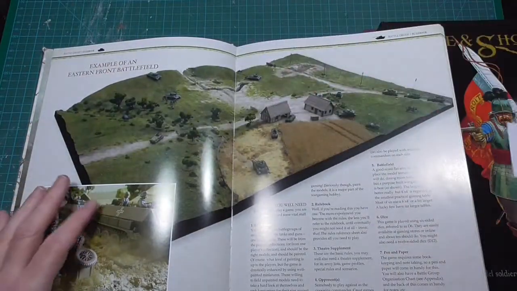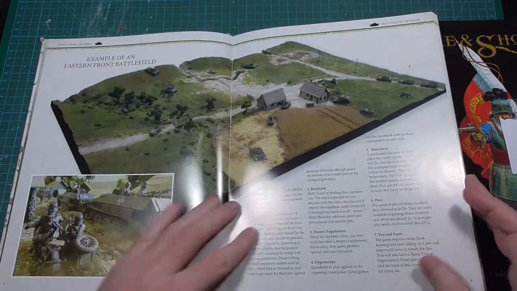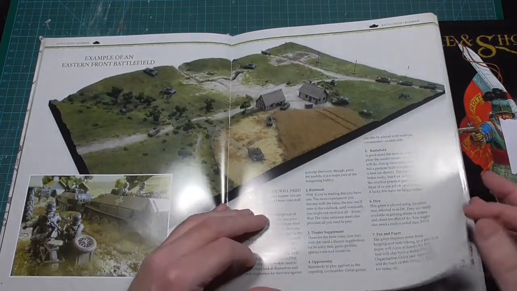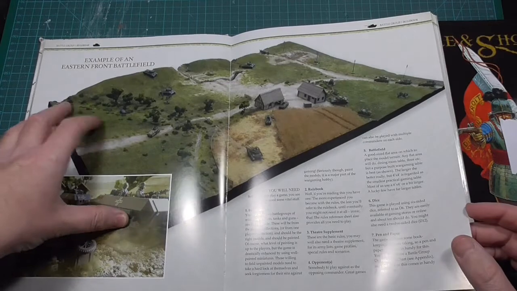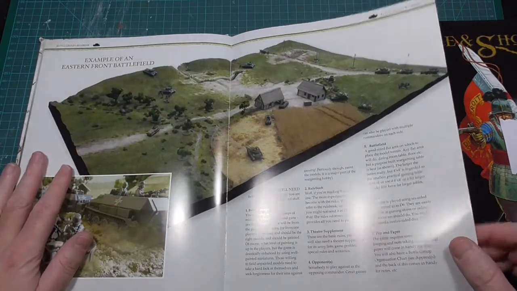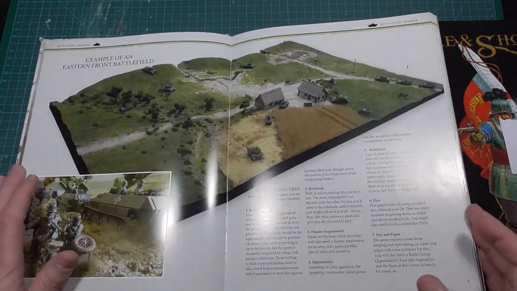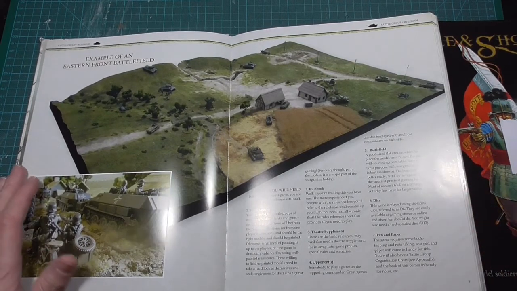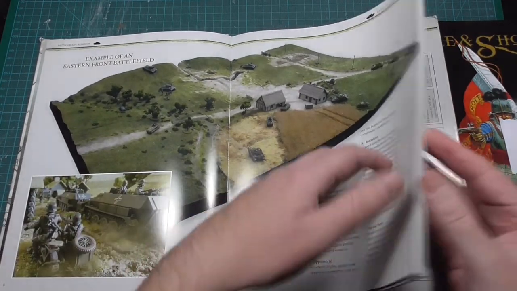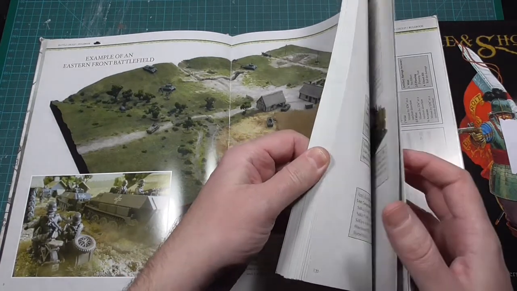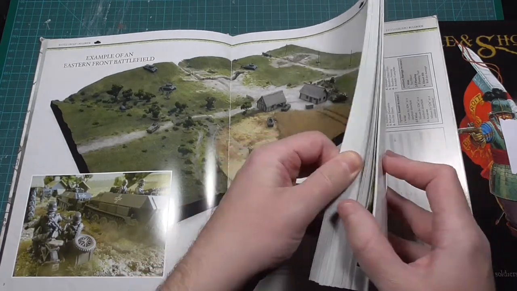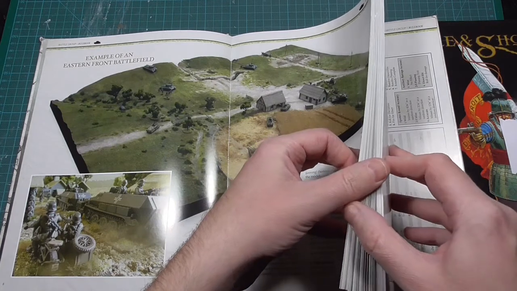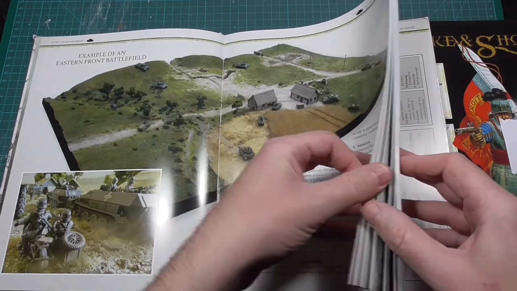For Battlegroup, we basically have this. An example of an Eastern Front battlefield. There are some terrain generation rules in the different source books, and for different special scenarios.